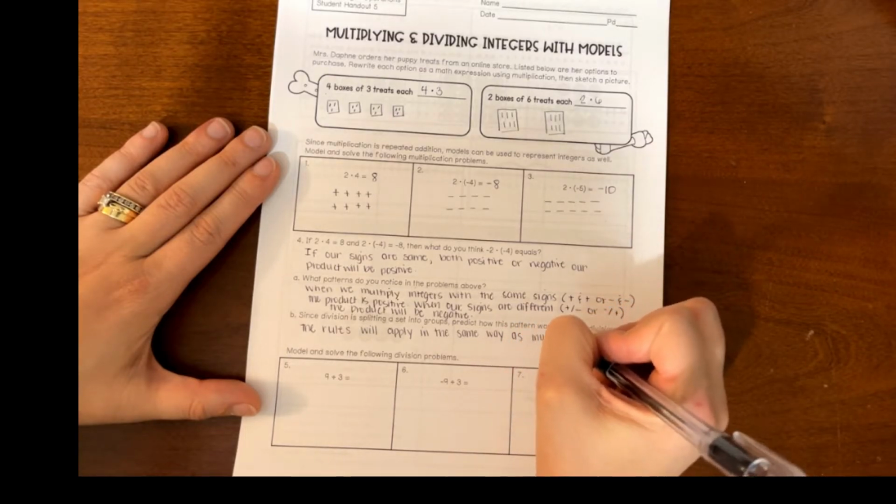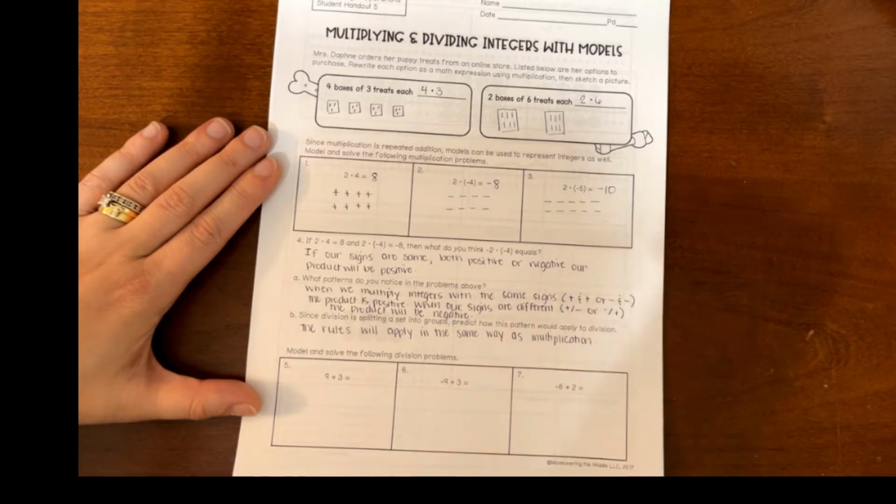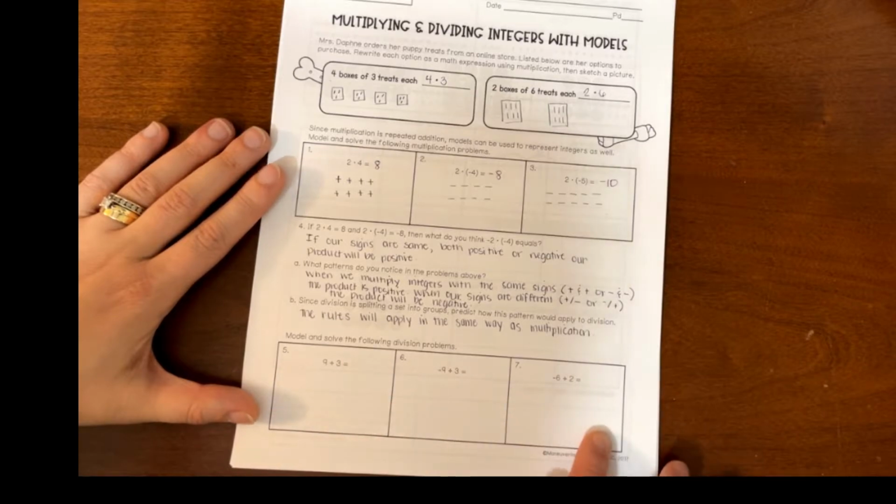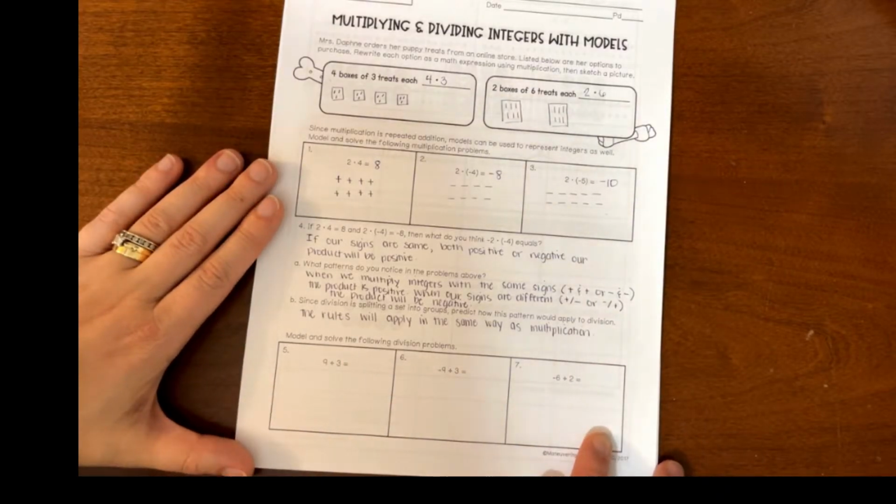So if our signs are the same, either positive and positive or negative and negative, then our quotient or our answer, that will be a positive. But if our signs are different, a negative and a positive, or a positive and a negative, then our answer will be negative. So down here, we're going to model and we're going to solve the division problems below.